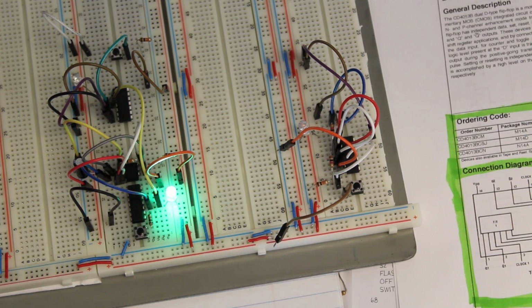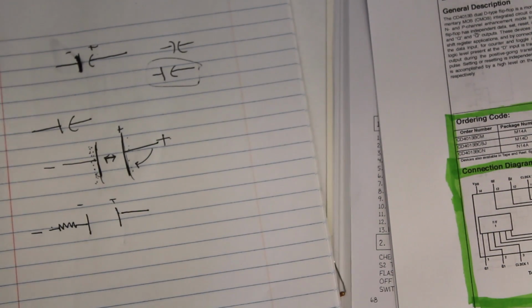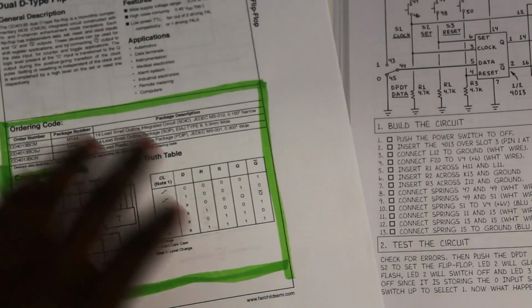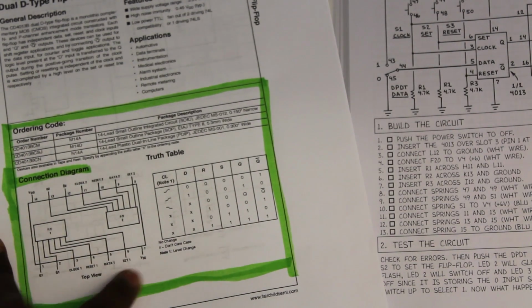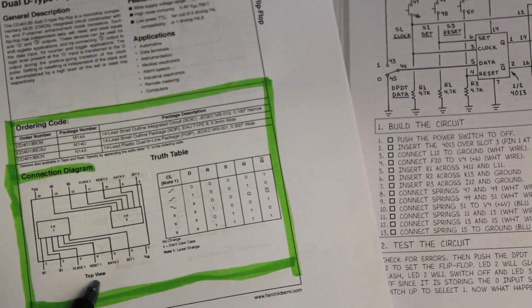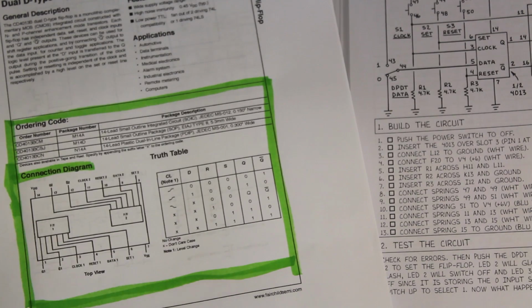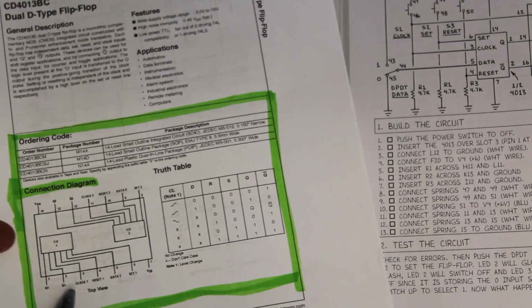This is a really important concept to understand, that what we're doing now is not using set and reset. If you look at the actual flip-flop that I have here, the 4013, it does have set and reset terminals, at pin 4 and pin 6. But we're not using those anymore.